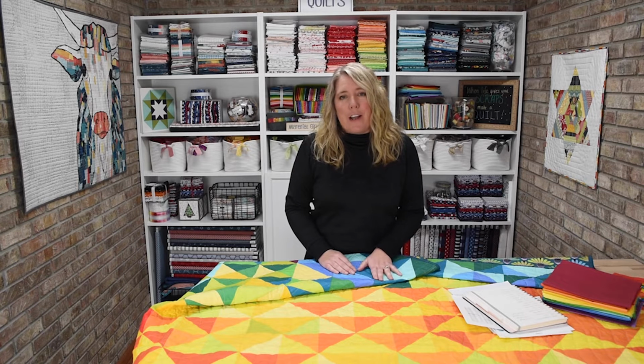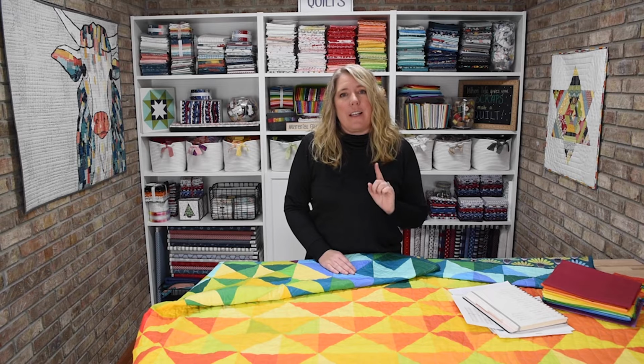Now, in the video description below, you can find links to all of the makers who I highlighted in the examples of temperature quilts. So for my temperature quilt, I decided to use half square triangles. Each half square triangle represents one day, and it represents the two colors that represent the high and the low for that particular day.